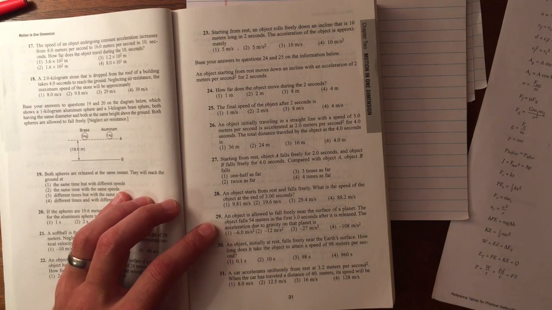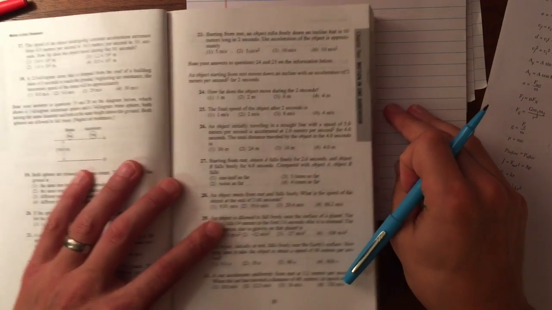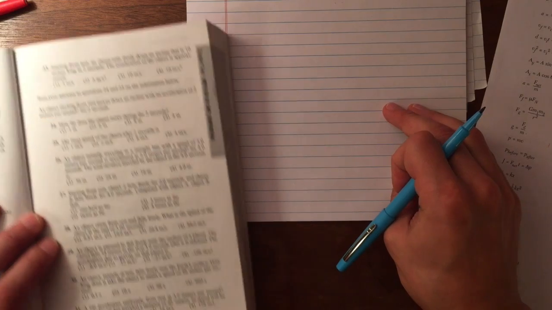Okay, so we see this is not Earth. So it's not going to be our gravitational constant negative 9.81. That's only true for Earth. Other planets have different accelerations. So if we go to our paper, we can write some of our givens.